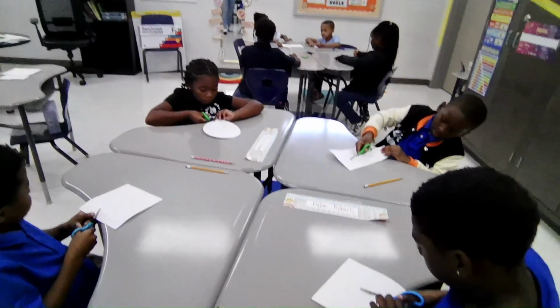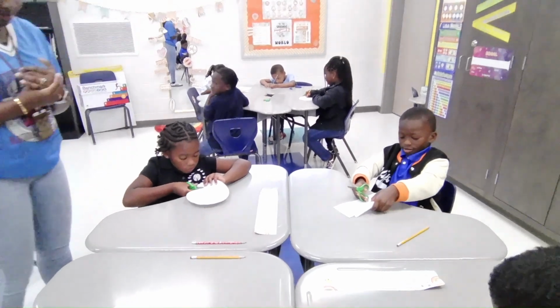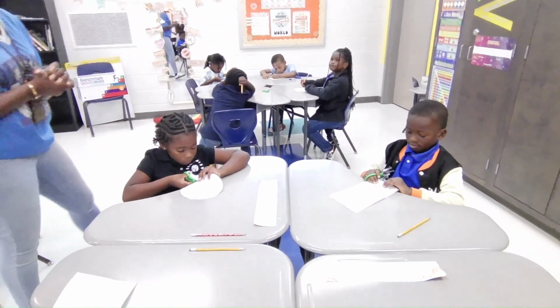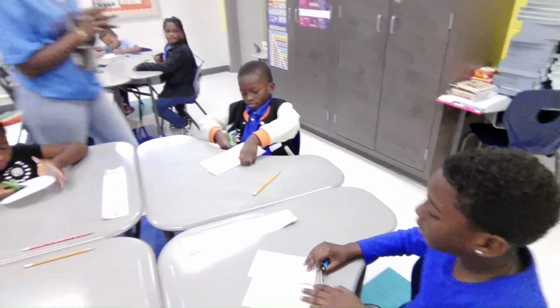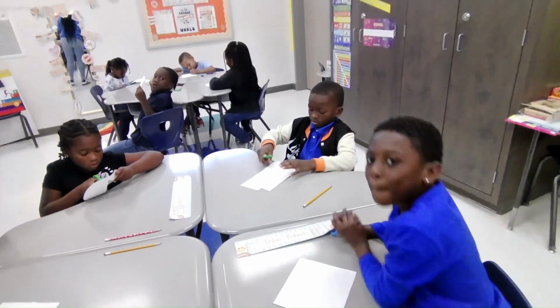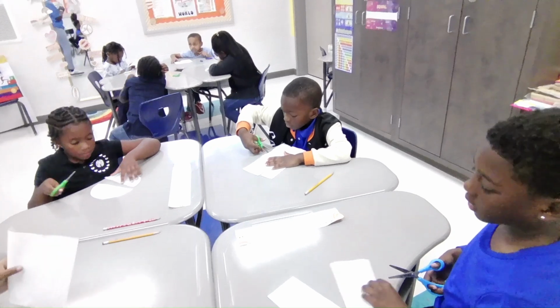Good job. Hey, Dylan, what did you cut your shape into? Halves. Is there another way you can partition that other than halves? Fourths. I want you to practice cutting it.